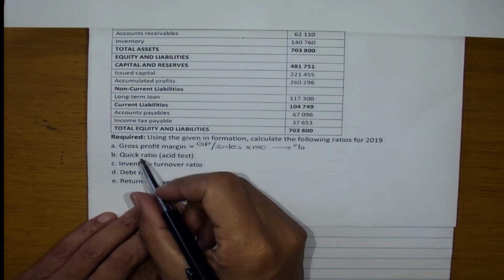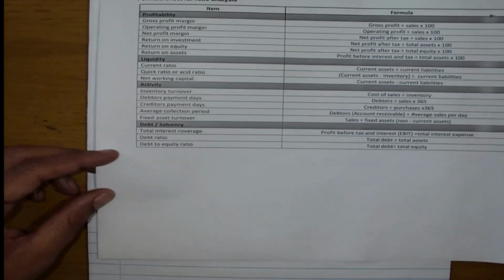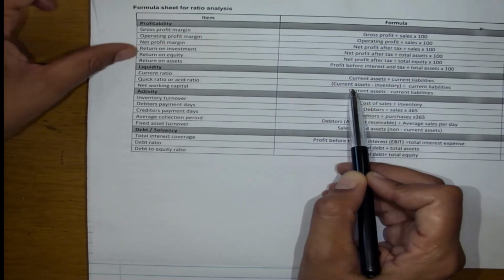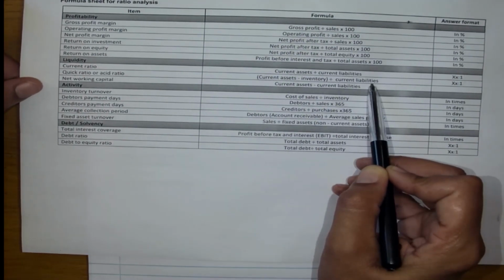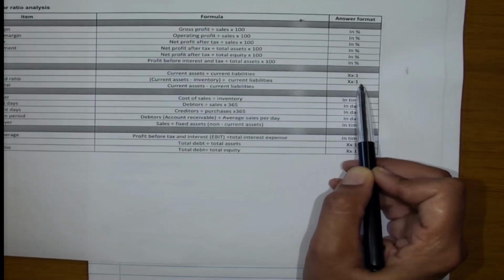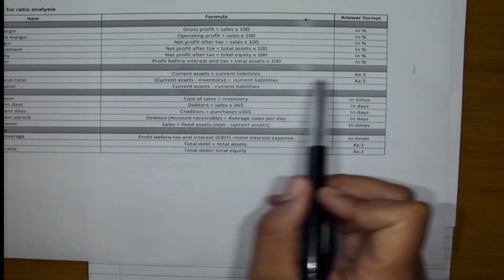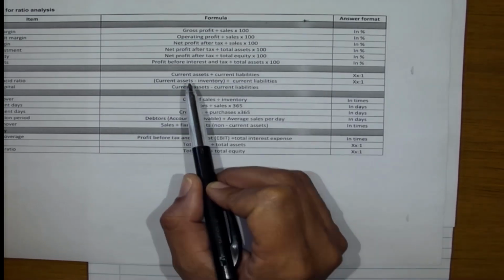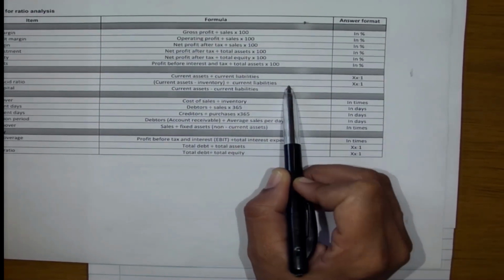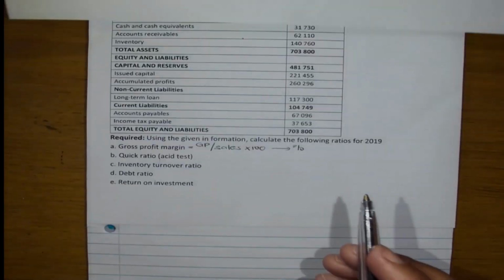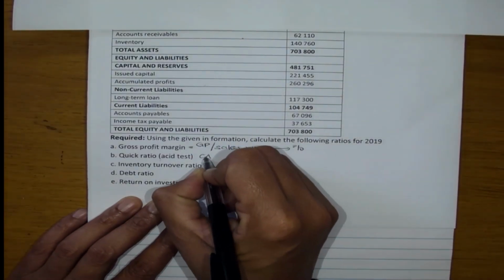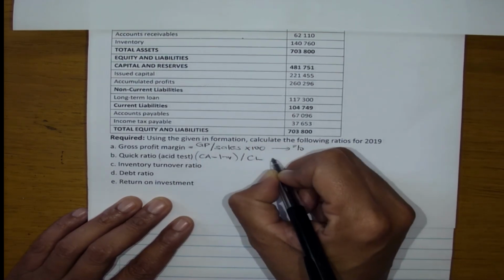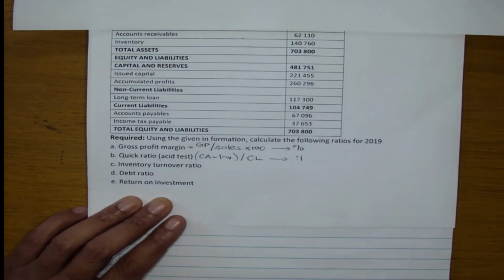Okay, let's go to the next one. Quick ratio or asset ratio. Can you see it's a liquidity ratio? What's the ratio? Current assets minus inventory divided by current liabilities, and my answer is 2:1. Now, what does 2:1 mean? It means that whatever the answer is, let's say it is 5:1, there are 5 times more assets than there are liabilities, right? So the quick ratio is current assets minus inventory divided by current liabilities, and my answer should be 2:1.